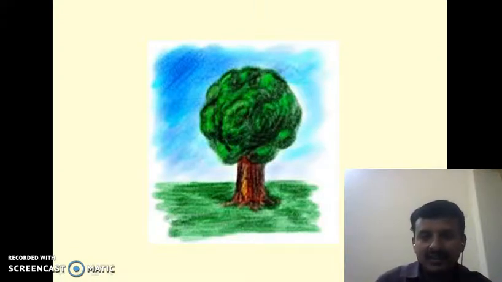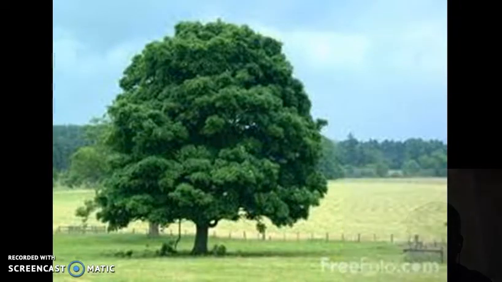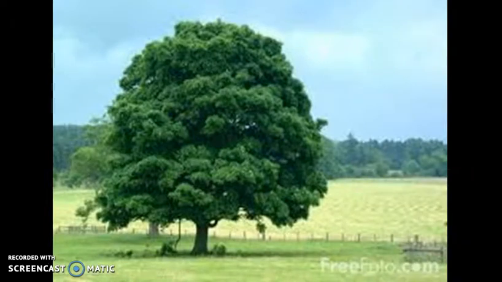So you see, this is a tree. A tree that you are seeing somewhat distant, not from near. See this picture. The tree you can see from far away. From far away you are watching it. Is it very nice? Yes. It is very interesting to watch such a tree in a lonely place.